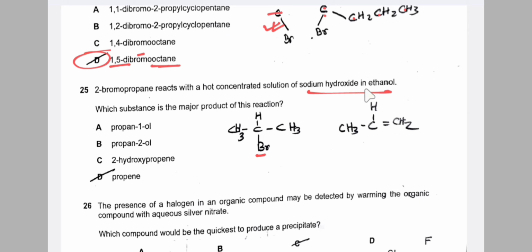But now since it is sodium hydroxide in ethanol, HBr is removed. Br is removed from one carbon and hydrogen is removed from the adjacent carbon, either this carbon or this carbon. So we remove hydrogen from this carbon and a double bond is formed. So this is the structure of the final product, that is meth, eth, prop. So propene, that is D.